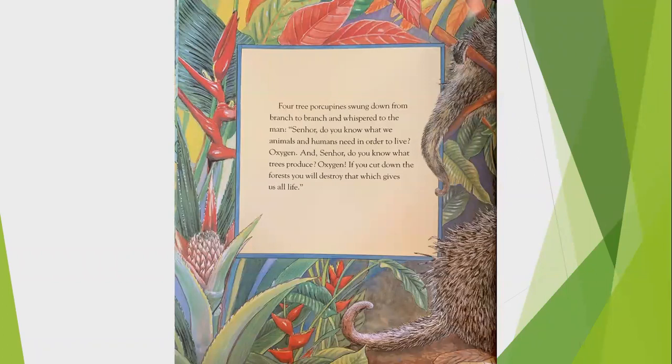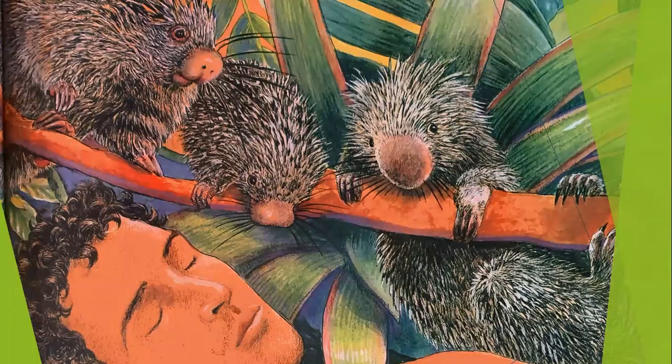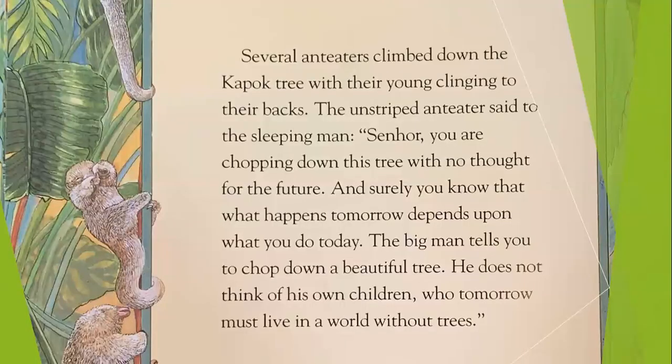Four tree porcupines swung down from branch to branch and whispered to the man, "Senor, do you know what we animals and humans need in order to live? Oxygen! And Senor, do you know what trees produce? Oxygen. If you cut down the forest, you will destroy that which gives us all life." Interesting. Porcupines have a good point, y'all.